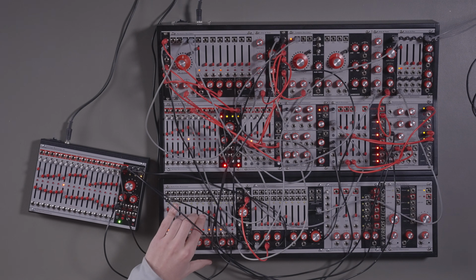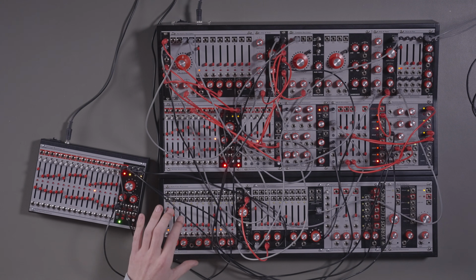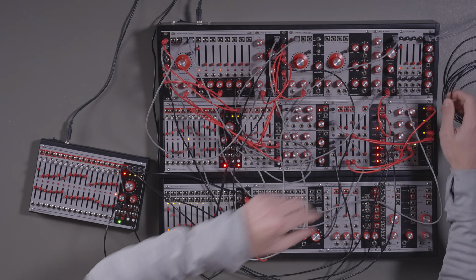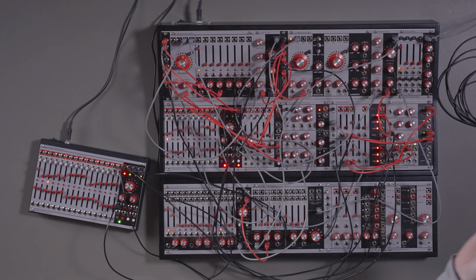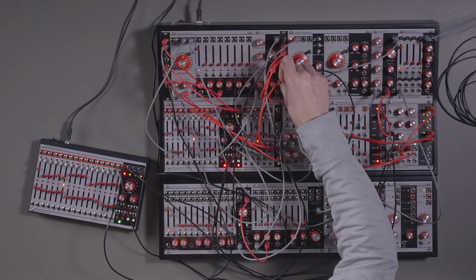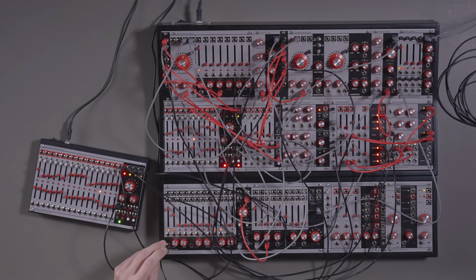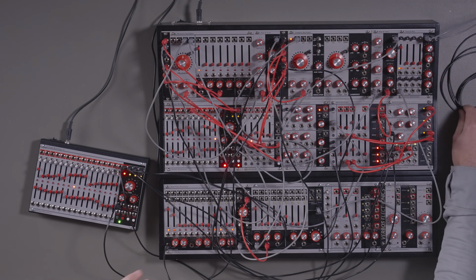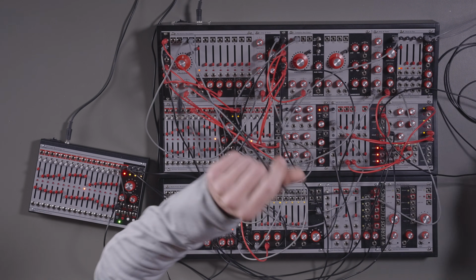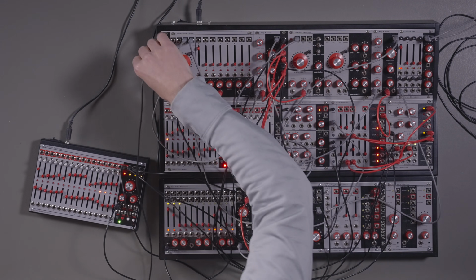Okay, so that's sounding better now. Now let's get the bark filter doing something, because we still have the B row of the 16 here. I'm going to put that in the width. And get another one, oops, on center.